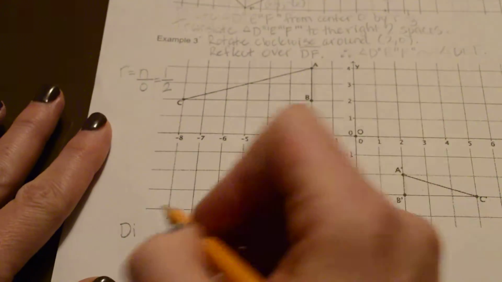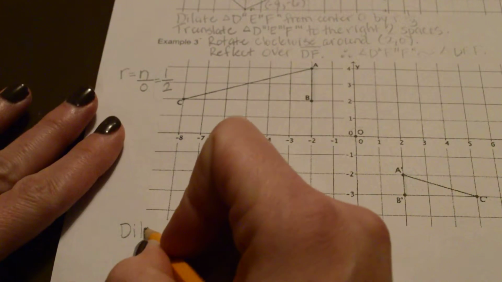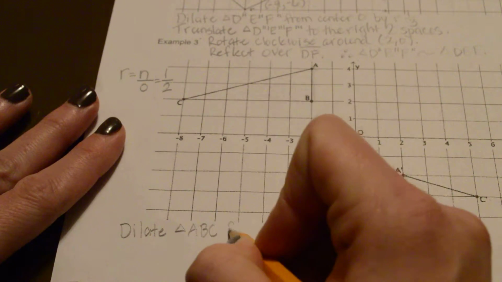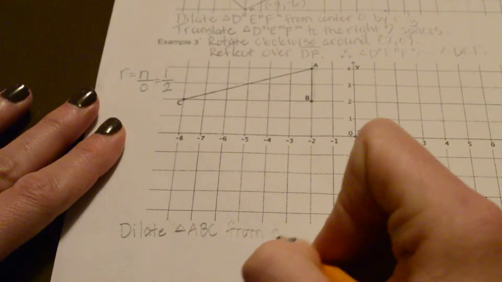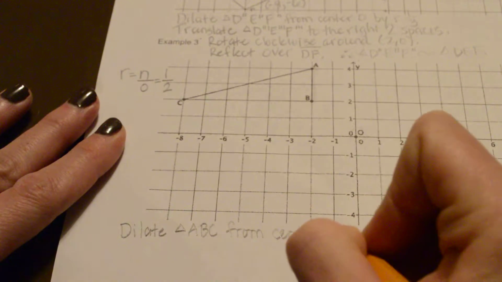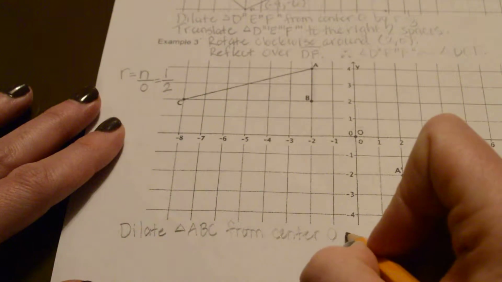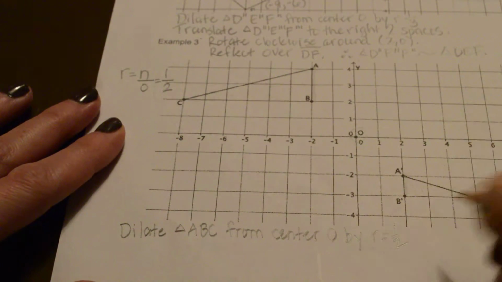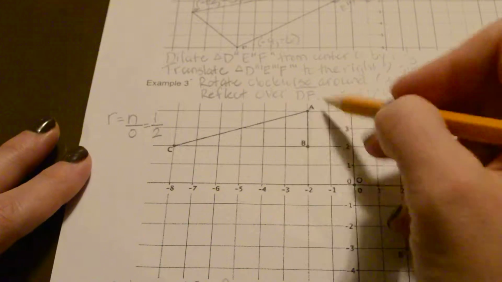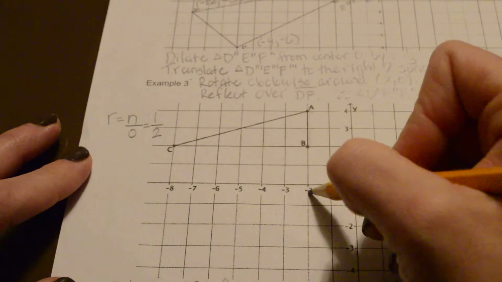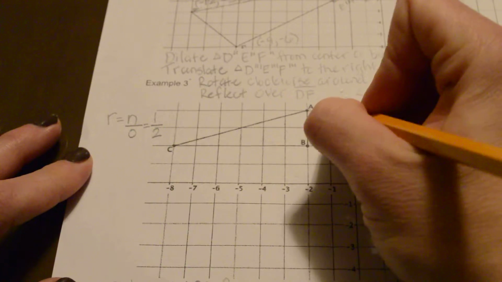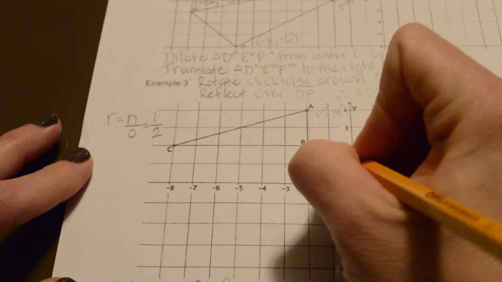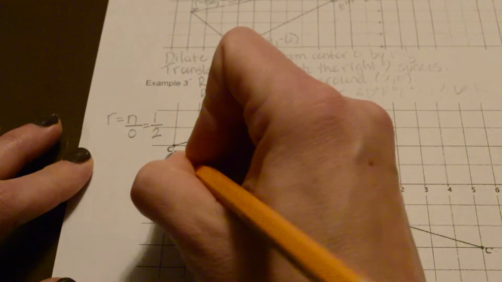So like in the previous example, we'll dilate. This time we're going to dilate triangle ABC from center O. And we're going to use our scale factor of 1/2. So like in the previous example, we need to identify points. A is at -2, 4. B is at -2, 2. And C is at -8, 2.